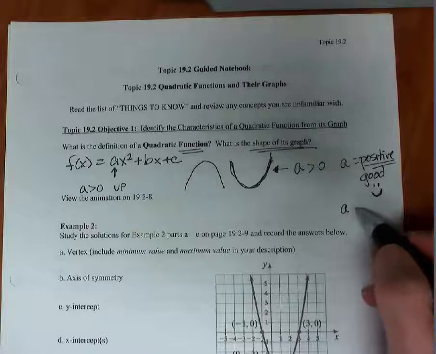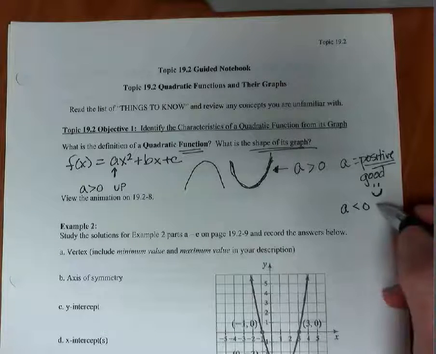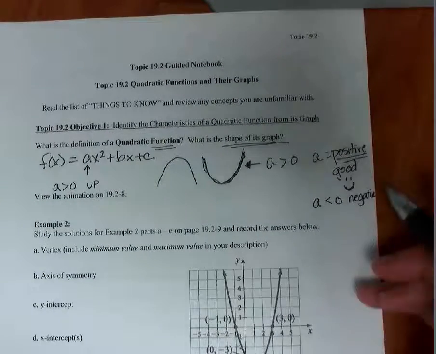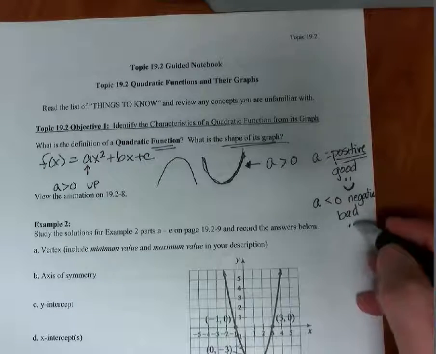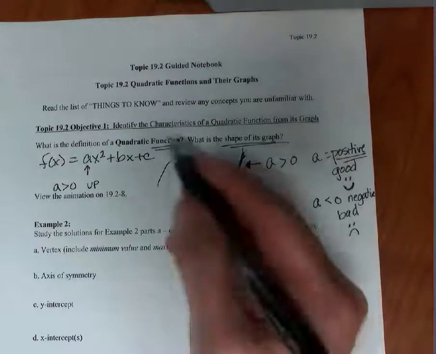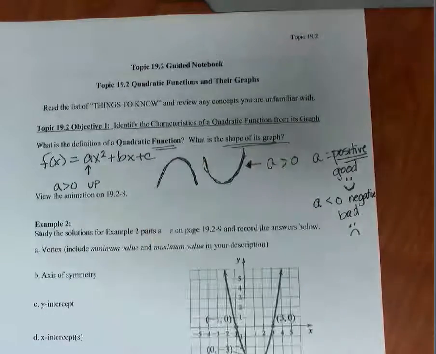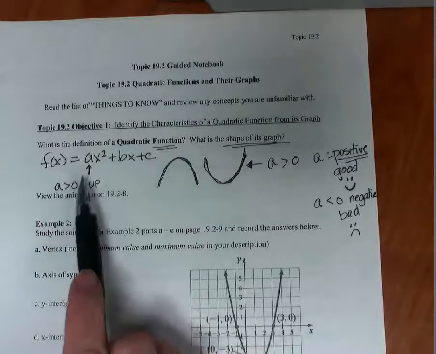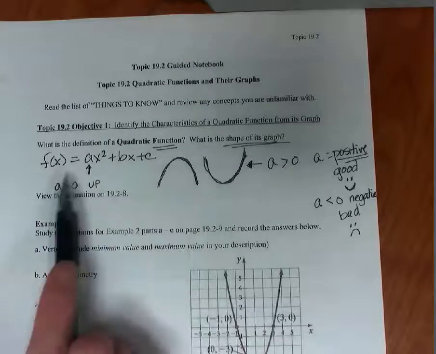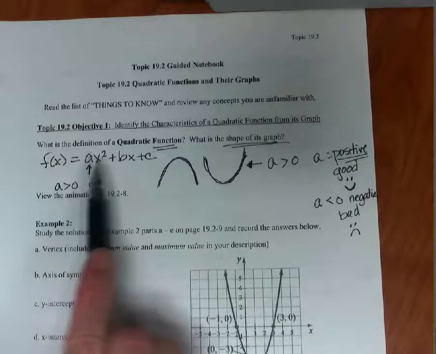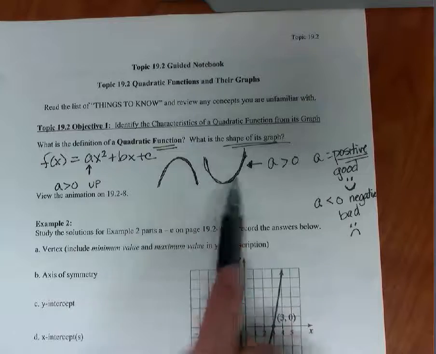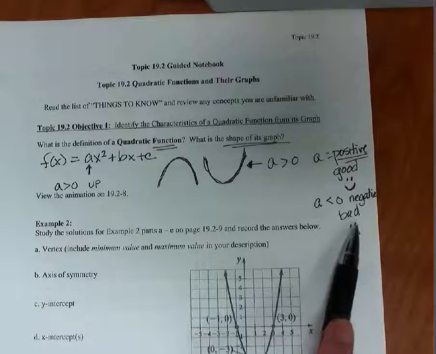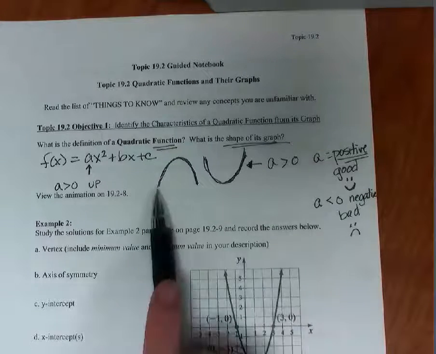If a is less than 0, it is negative. We think of negative things as being bad things, which means we frown, which means it opens down like a frown. So that's just a little trick to help you decipher whether the parabola opens up or down. It will be driven by the value of a. If it's positive, that's happy, that's good, it's a smile, which opens up. If a is negative, that's bad. It means frown, opens down.